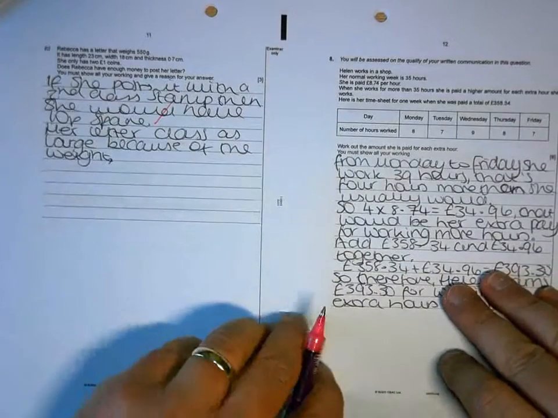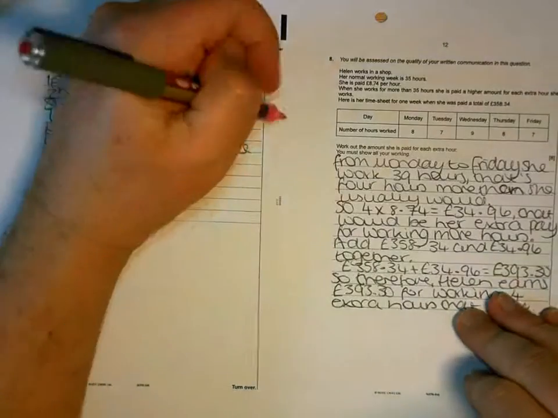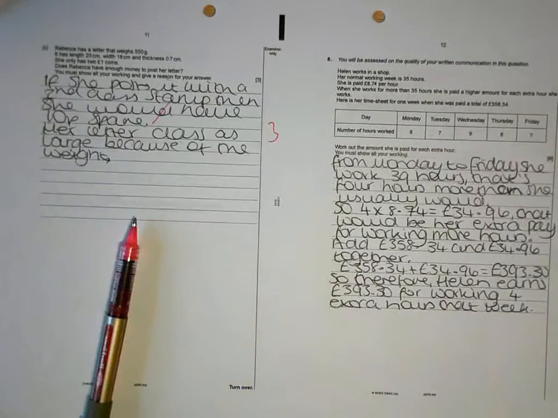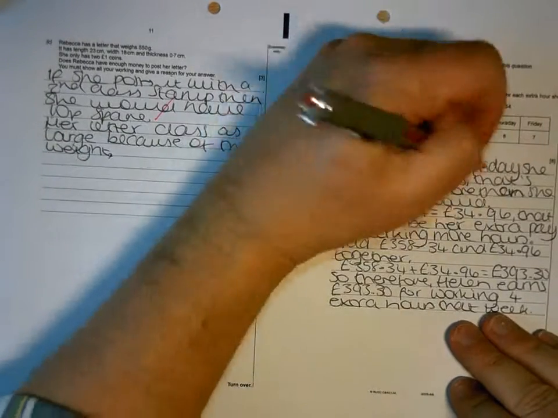That's correct. If she puts a second class stamp on, she will have 10 pence spare, so that is fine. From Monday to Friday, she works 39 hours. That's correct. That's 4 hours more than she usually would.